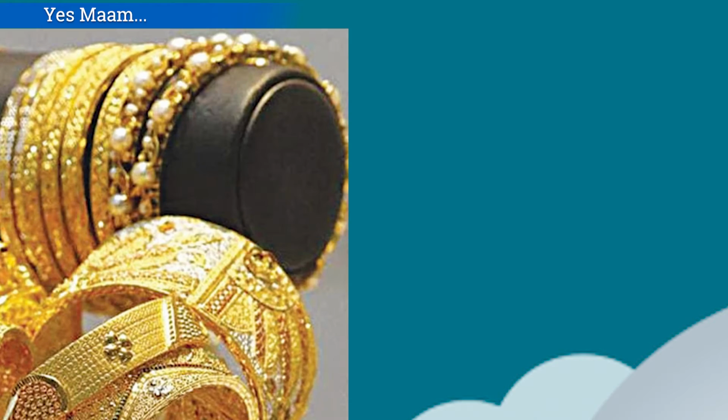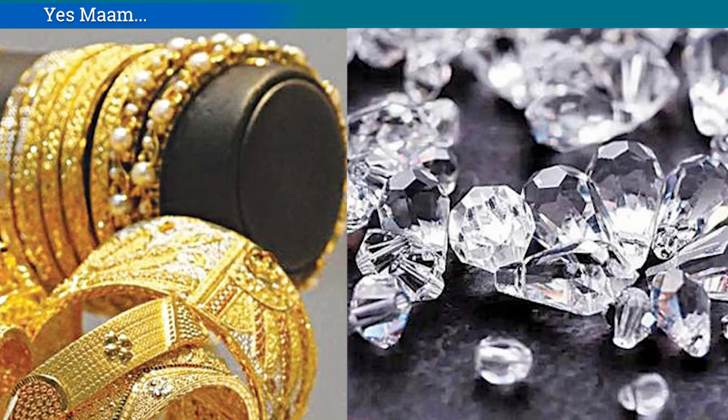Localized resources are those resources which are found in a certain place of the earth. For example, copper is not found everywhere. So, students, can you cite some more examples for localized resources? Yes, ma'am. They are gold and diamond. Yes, very good. Gold and diamond are localized resources and they are found only in certain places.